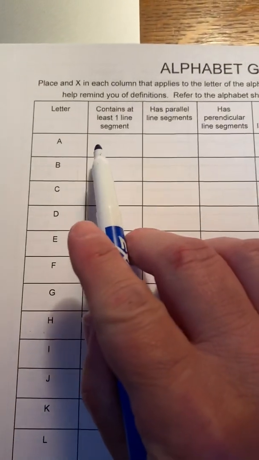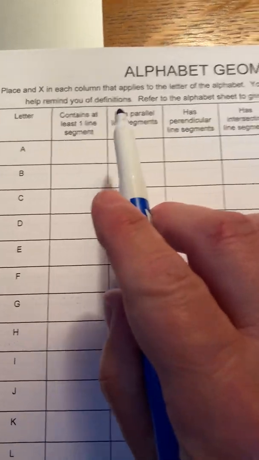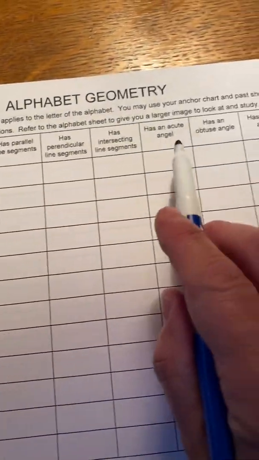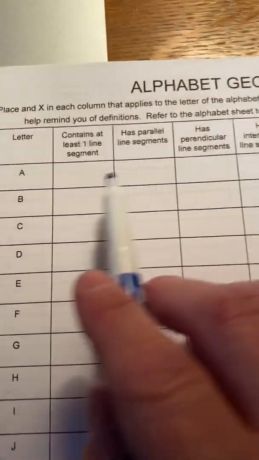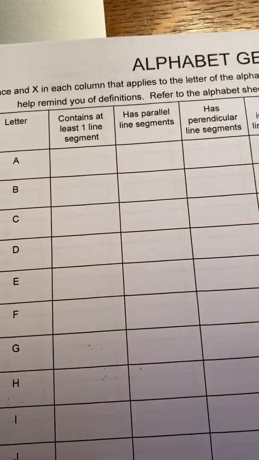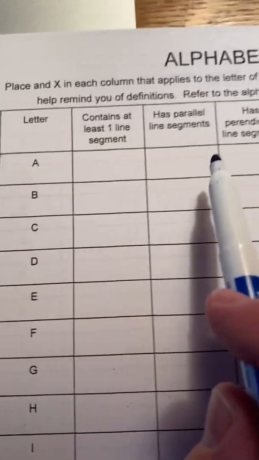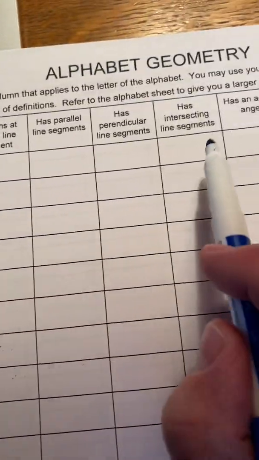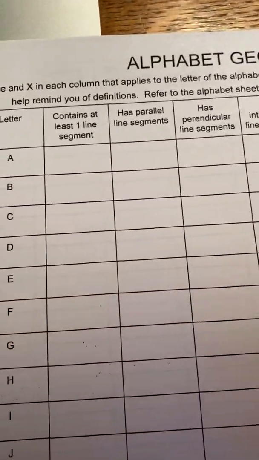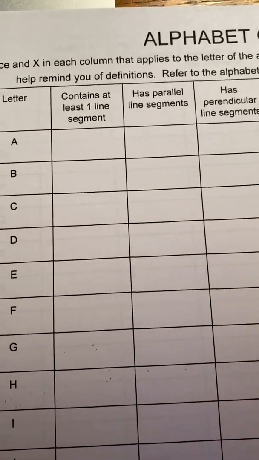So you're just going to go through each letter of the alphabet. Does it have this? Does it have this, this, and this? And if it has all of them, then I should see X's in every box going across your sheet. If it has one, doesn't have one, has one, doesn't have one, it's whatever each letter has by itself that's going to make you mark these off.